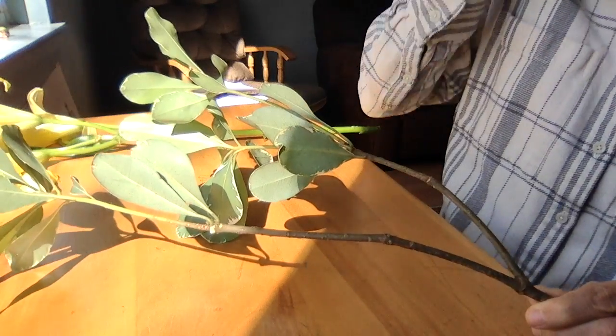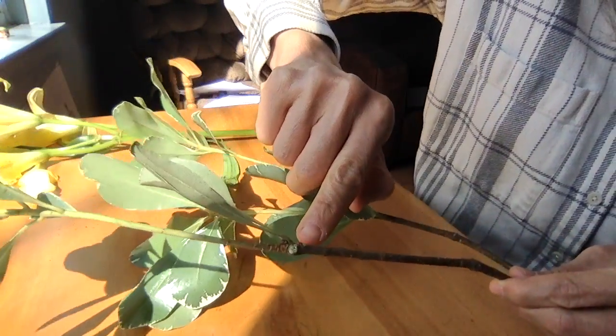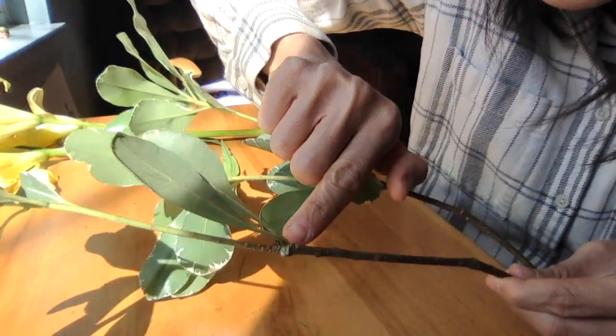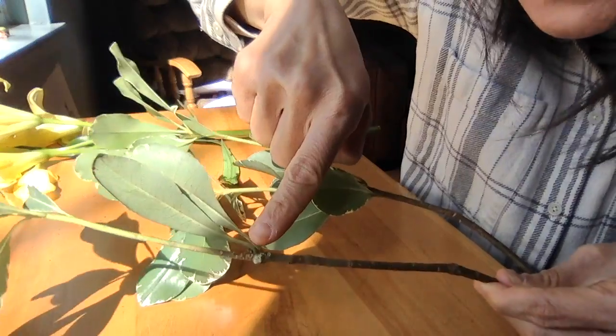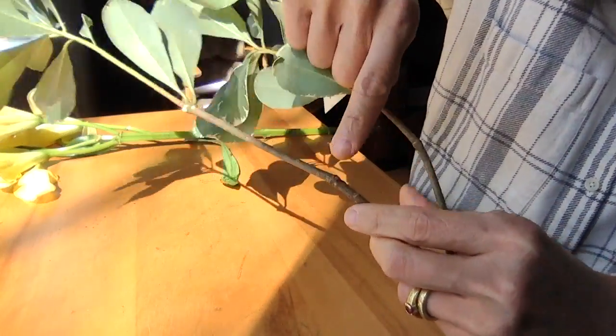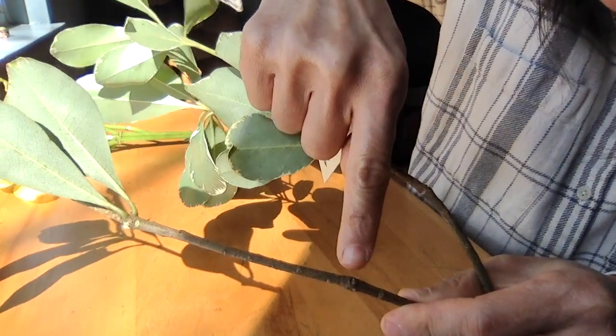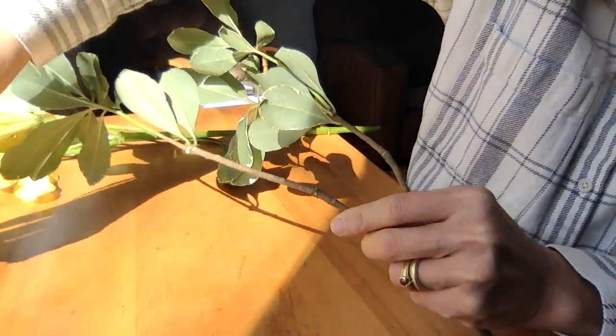Okay? One of the important parts, if you look over here, I don't know if you're able to see that, but that is known as a leaf scar. Right over here. That's known as a leaf scar. And if you can look closely, these are also leaf scars. Okay?